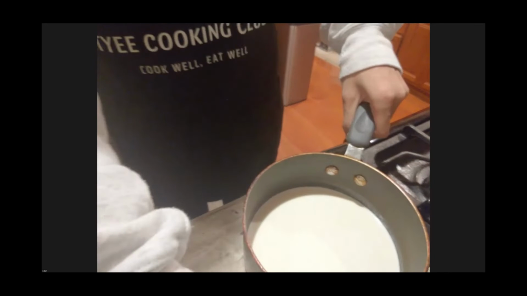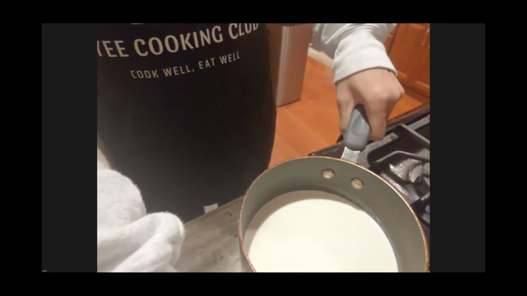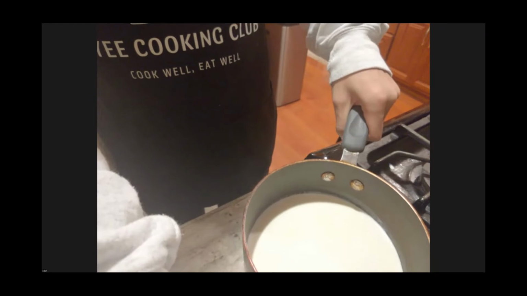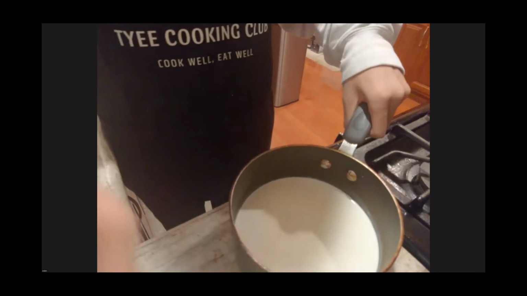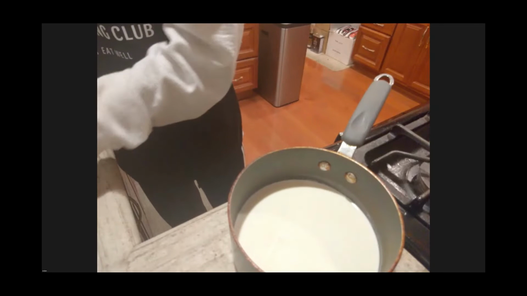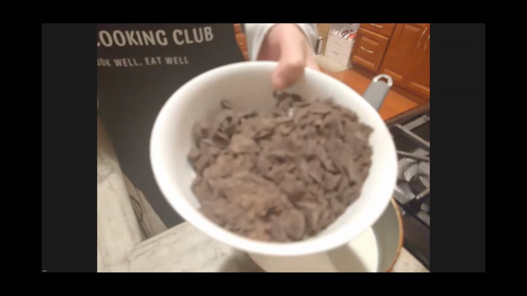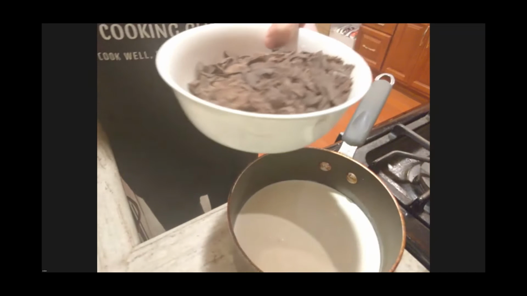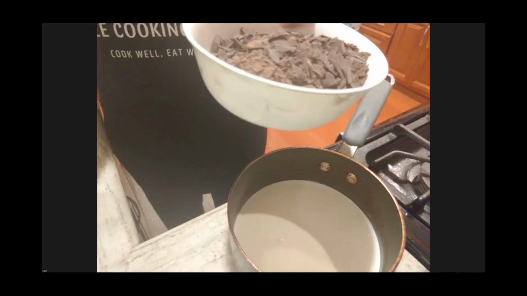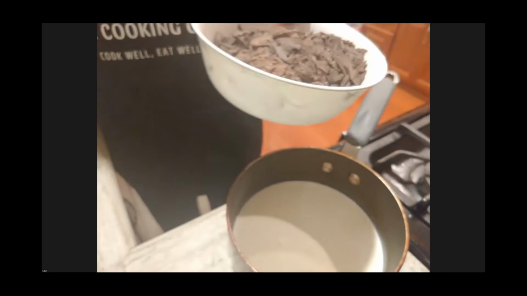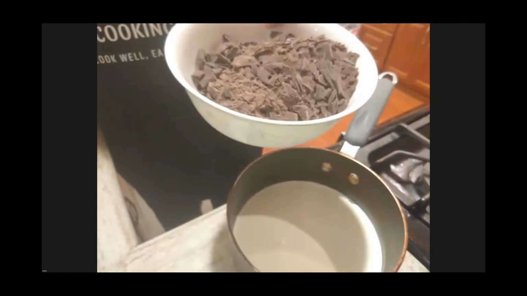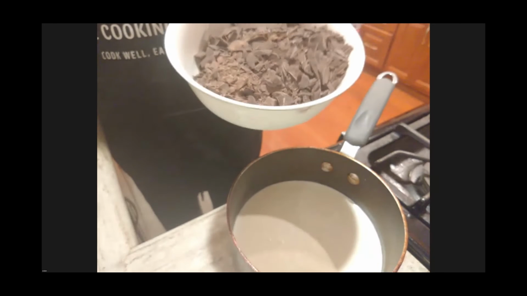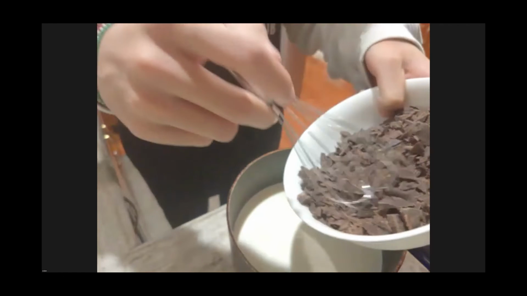Okay. Let me just put that in frame. And then the next step is going to be adding in your unsweetened chocolate. I'm just gonna do this maybe a third at a time, just so I can note that everything's melted and nothing's gonna be stuck to the bottom of the pot. So I'm just gonna use a whisk for this part.